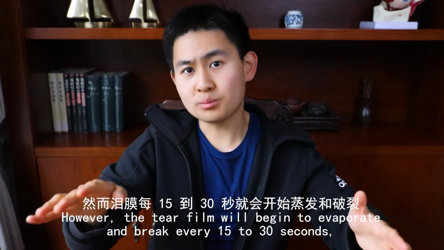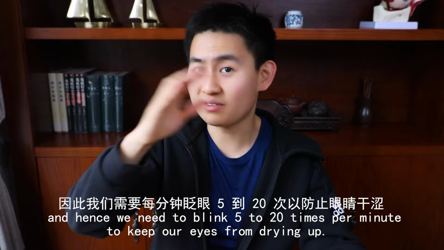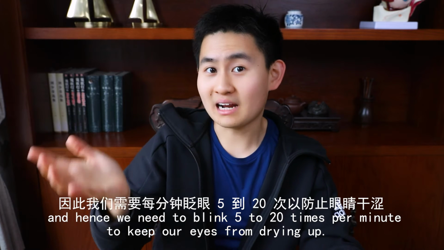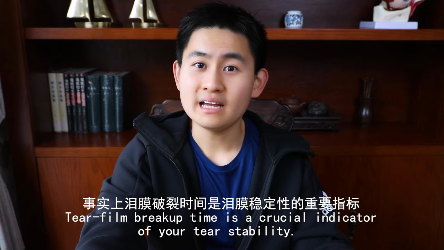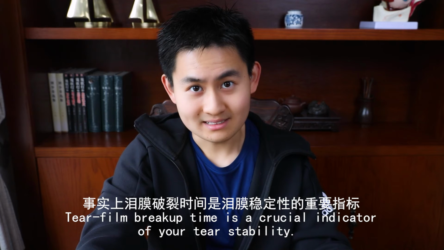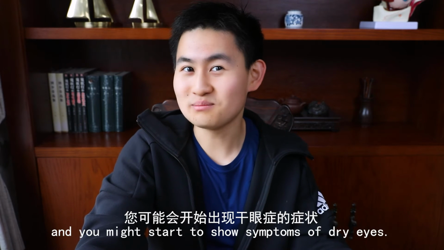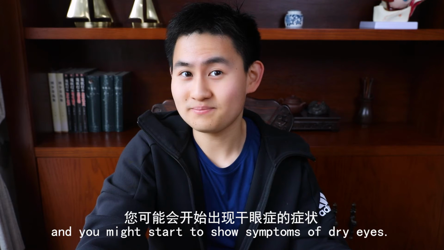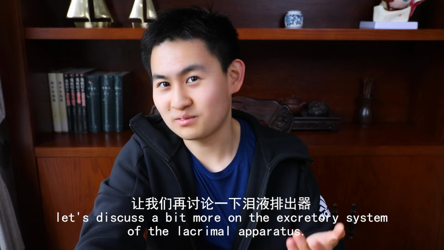However, the tear film will begin to evaporate and break every 15 to 30 seconds, and hence we need to blink 5 to 20 times per minute to keep our eyes from drying up. Tear film breakup time is a crucial indicator of your tear stability. If your TBUT is less than 10 seconds, then it is considered abnormal, and you might start to show symptoms of dry eyes.